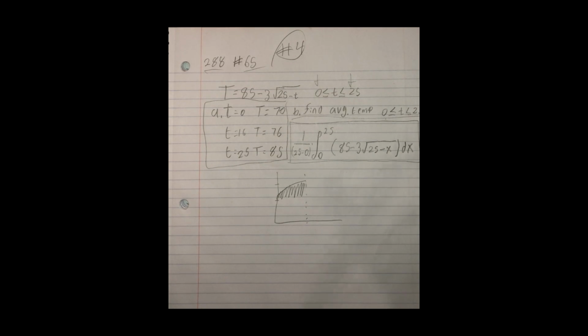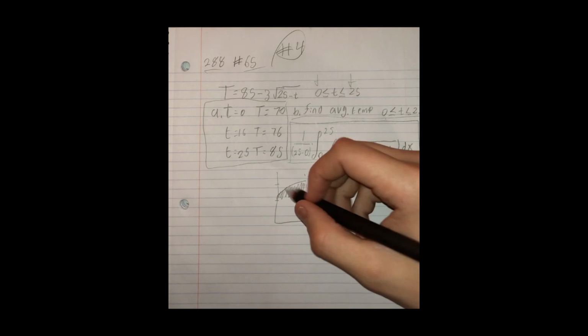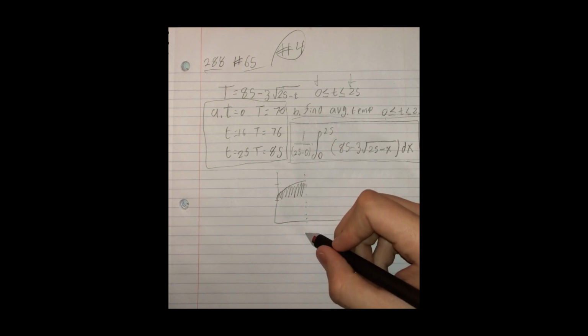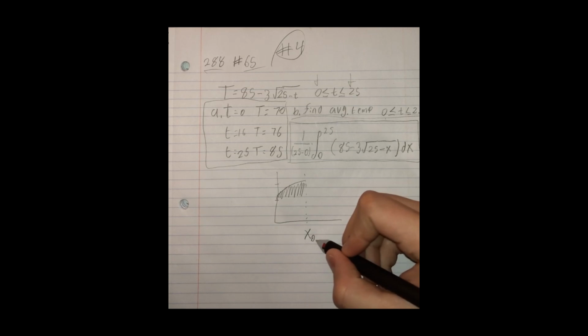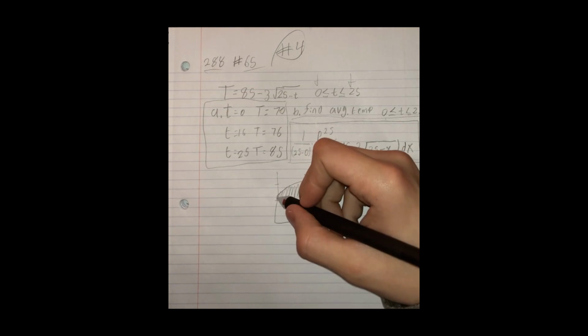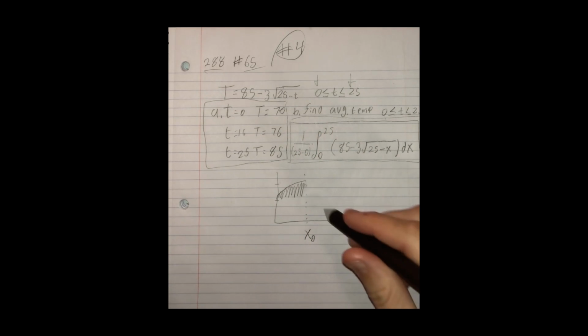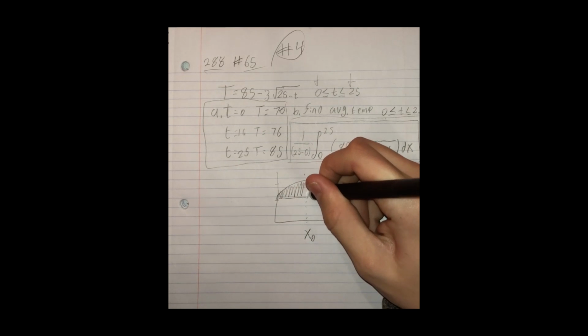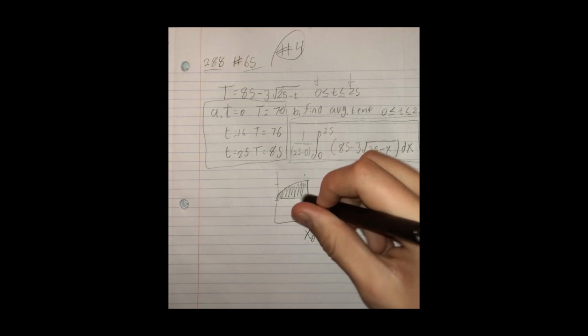One nice thing that we know about this is the area has a bunch of y values, but it's just for a given x size. So we're going to call this x0, and all these y values are changing. But what happens when you take the average is it gives you the same area, but it gives you an average line or an average y value.